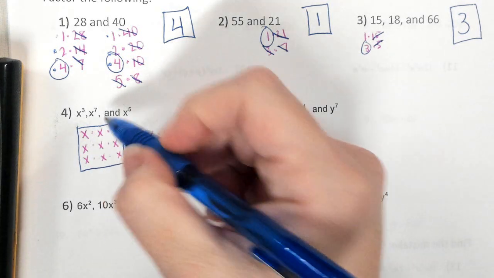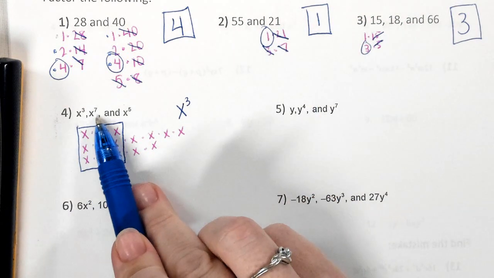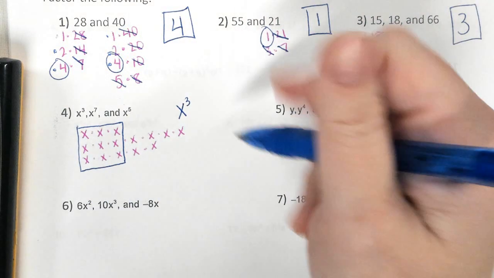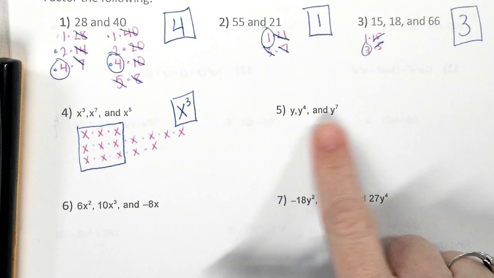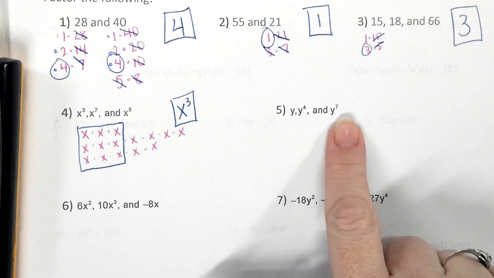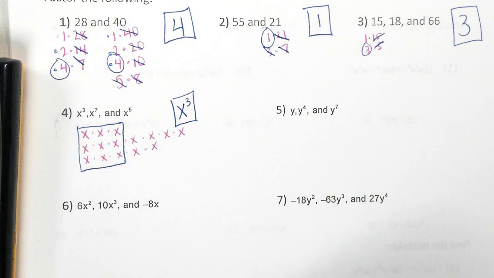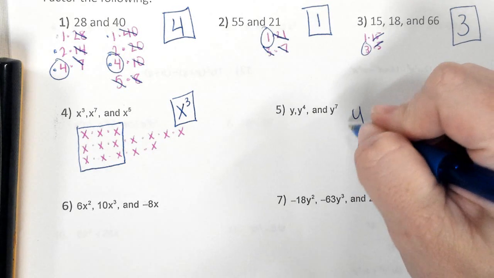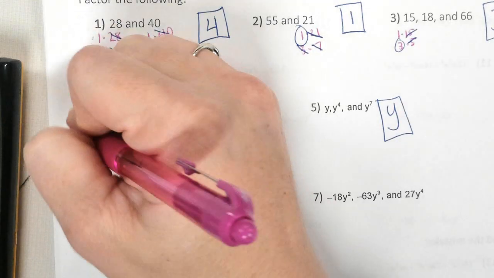Okay, so what do you notice? Well, I know that they have 3 in common. And 3 is my smallest exponent. So it's always just your smallest exponent of your letter that matches. So here, do all of the letters match? Yes. This is y to the 1st, y to the 4th, and y to the 7th. Which one's my smallest? Y to the 1st power, so it's just y. So it's always your letter with the smallest exponent. So you're always choosing your smallest exponent.